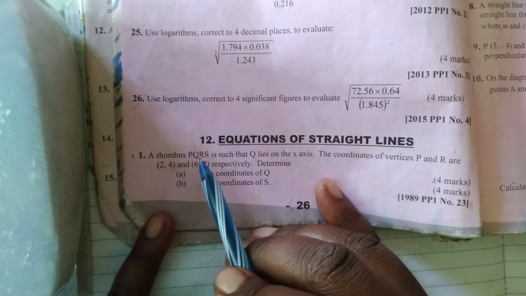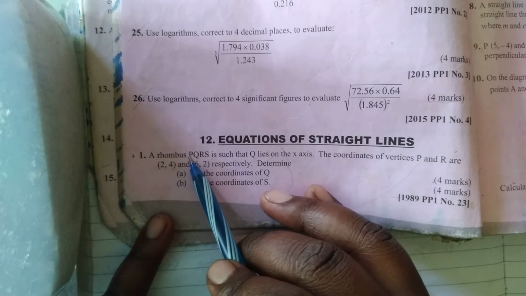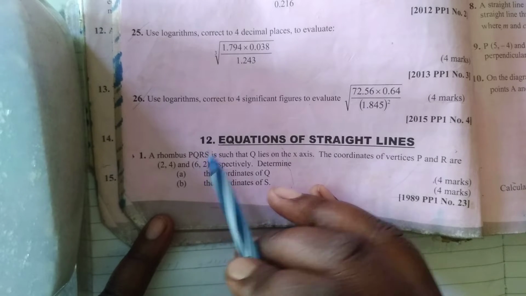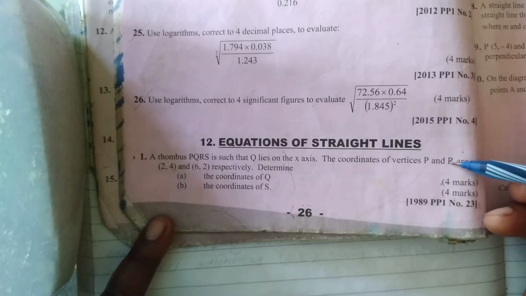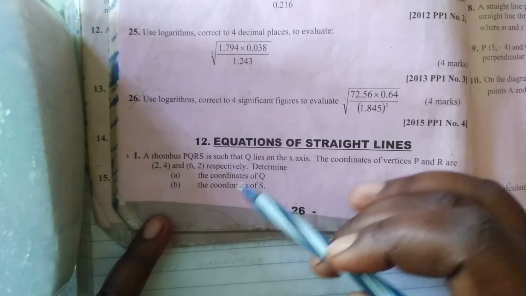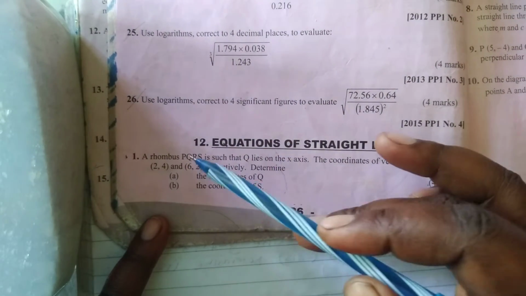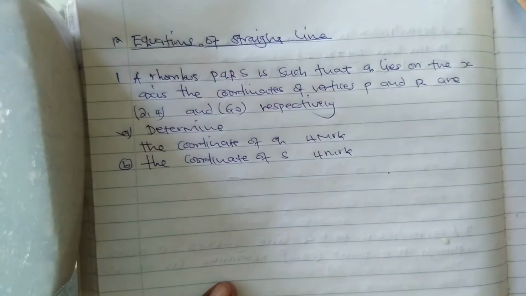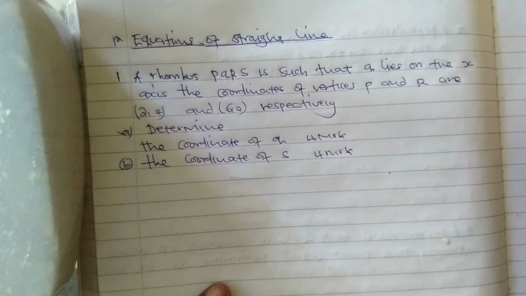We have P and R already, and now we are looking for Q and S. Here is our question already written.